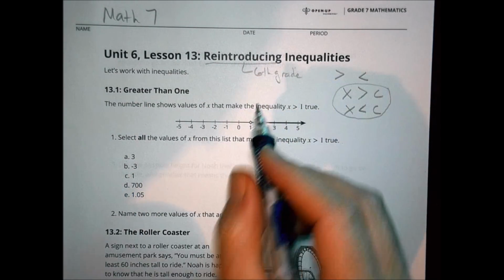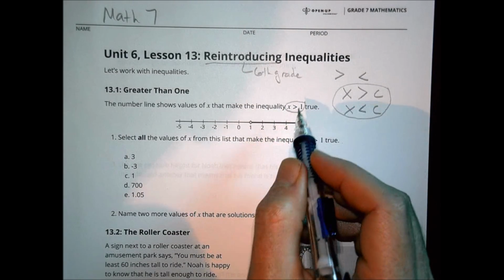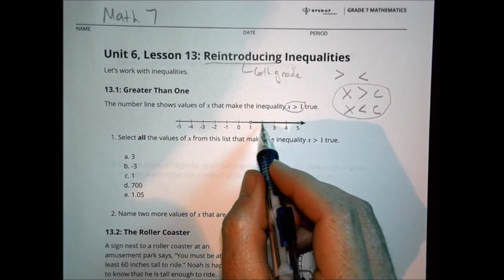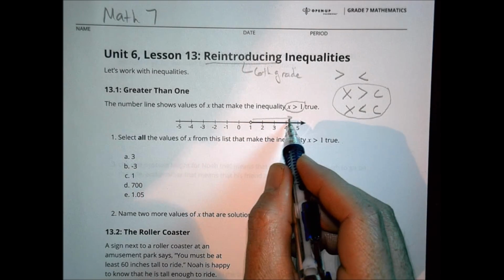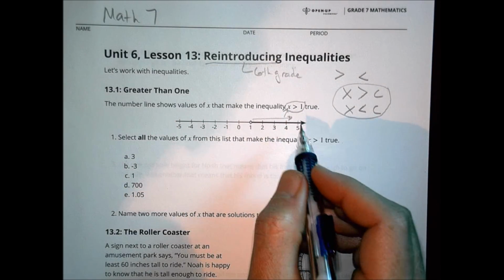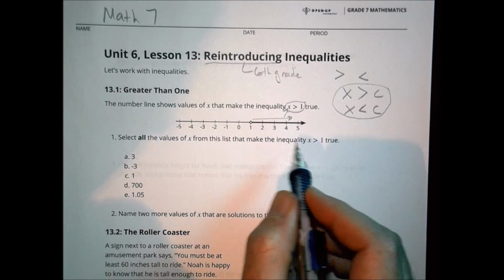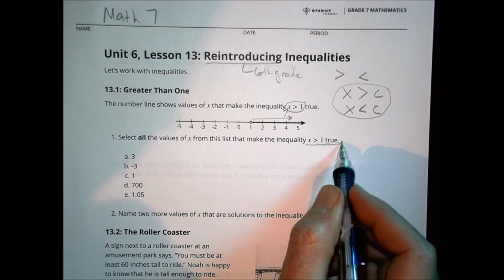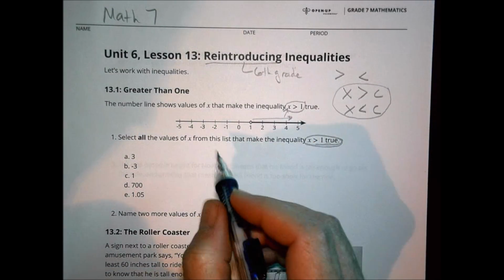The number line shows values of x that make the inequality x is greater than 1 true. So these values here, everything that is from above the 1 on, are all values that I could put in place of x that are greater than 1. So it says select all the values of x from this list that make the inequality x is greater than 1 true. So it needs to be a true statement. So we're basically doing some substitution here.